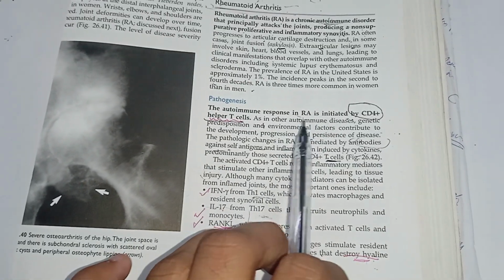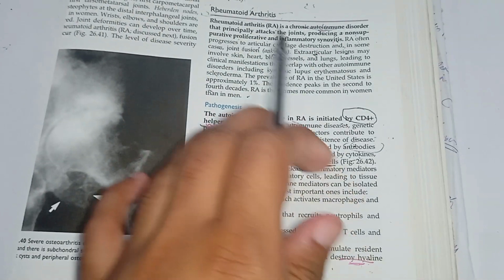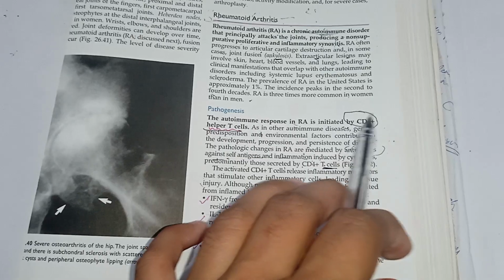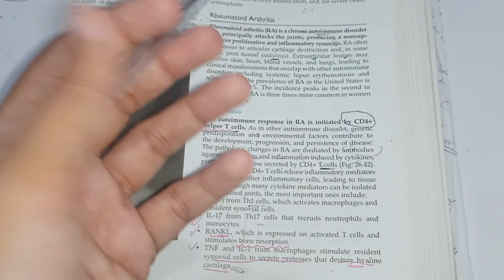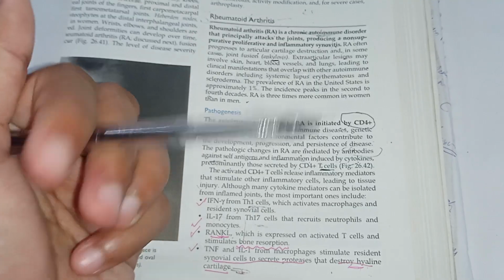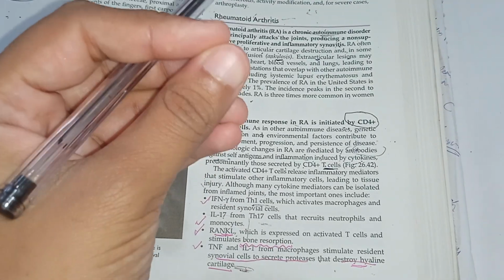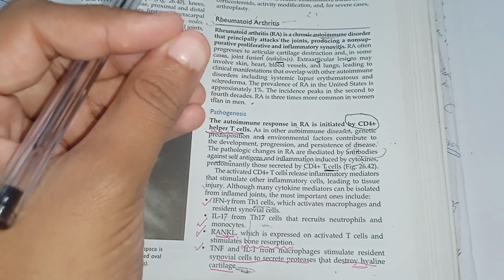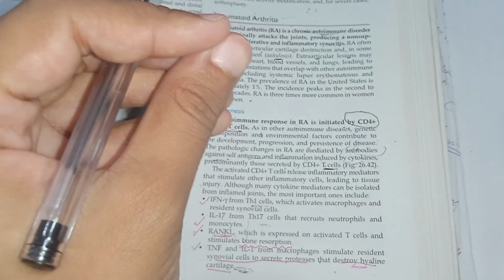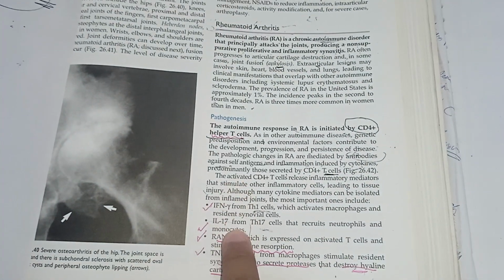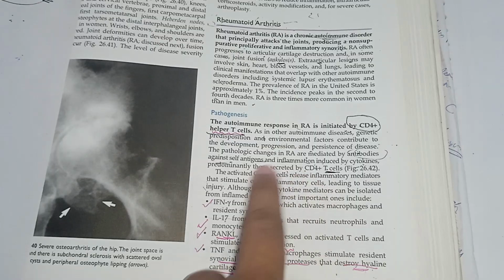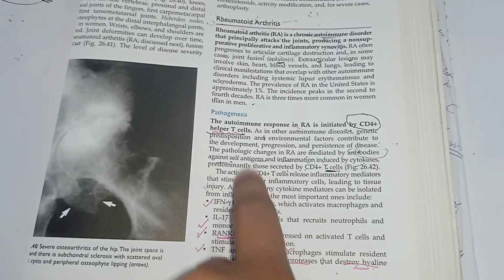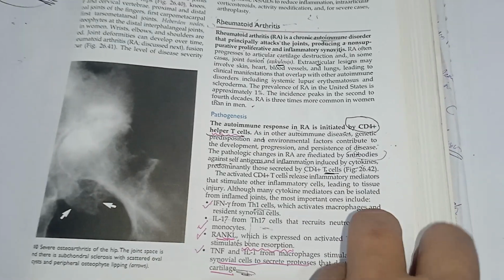So basically, rheumatoid arthritis is an inflammatory or autoimmune condition, mainly initiated by helper T cells, and we have certain autoantibodies present in this condition. These autoantibodies not only target the joint spaces, they also target certain other cells of our body, meaning the self antigens, since it's an autoimmune response, right? Various cells are involved here, and various other cytokines are released from these CD4 plus helper T cells, which play an important role in the pathogenesis of rheumatoid arthritis. Now let us progress to the next page.